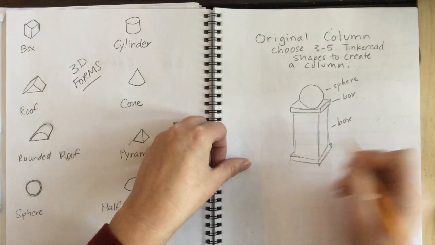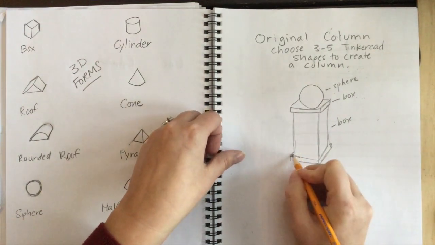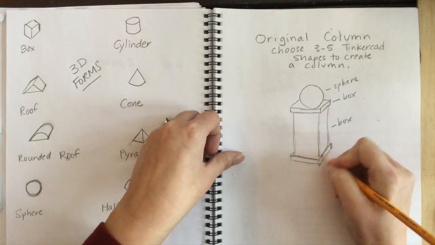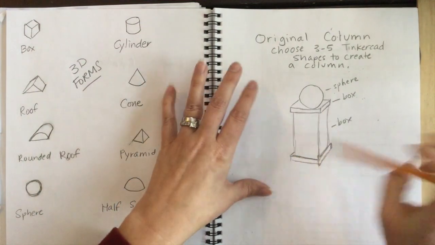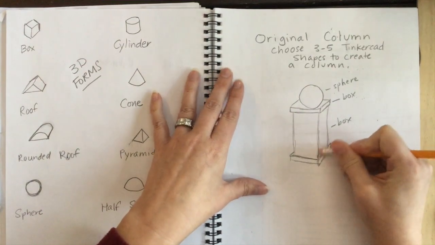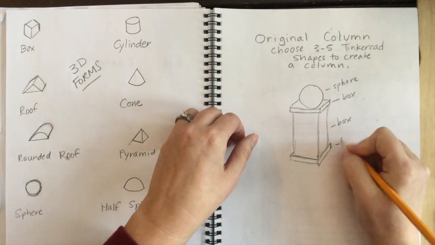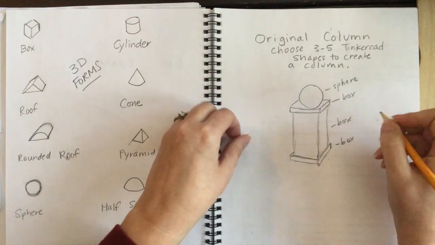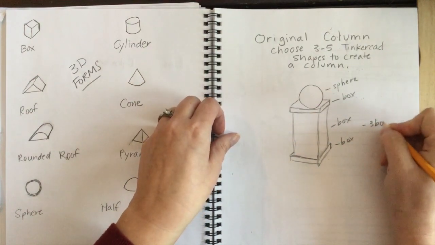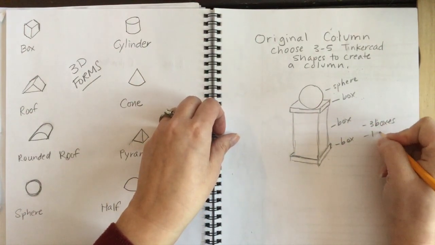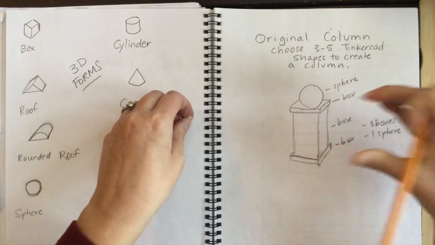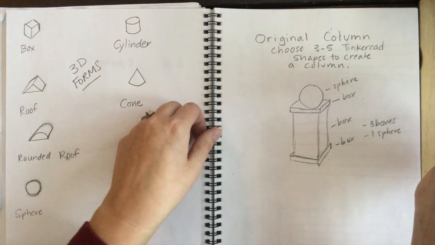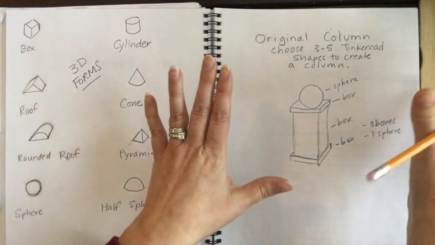Don't worry about the precision of your drawing. Don't worry about making it perfect or anything like that. I'm just looking for a basic sketch that says, this is what I want to put together. So when looking at mine, I have 3 boxes and I have 1 sphere. And eventually this is what is going to translate into Tinkercad. So at this point I can stop, okay?